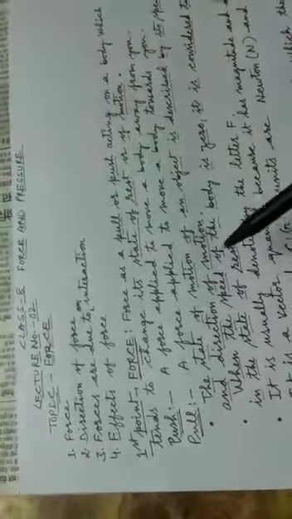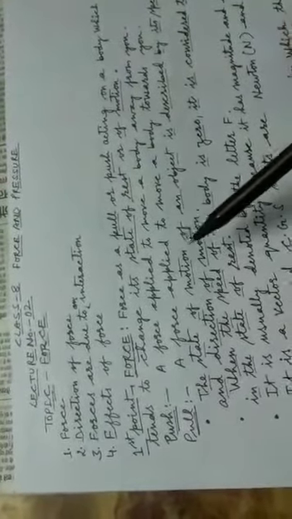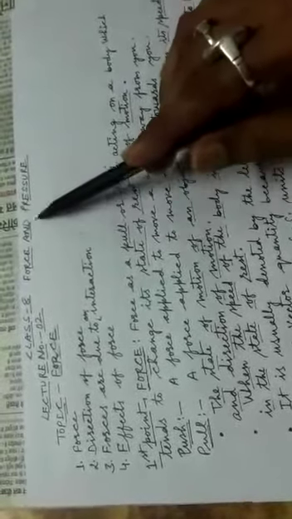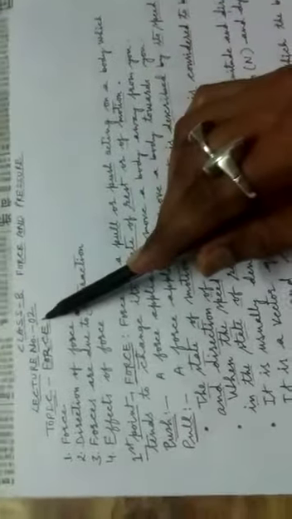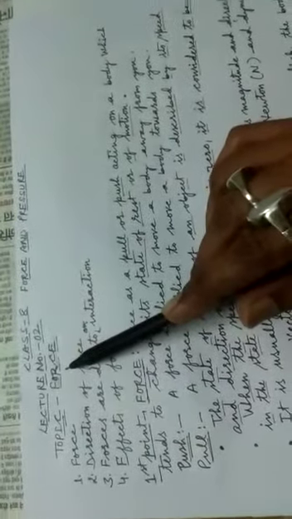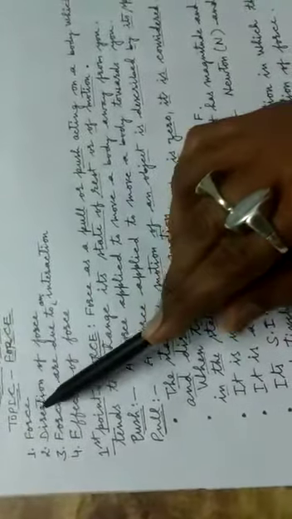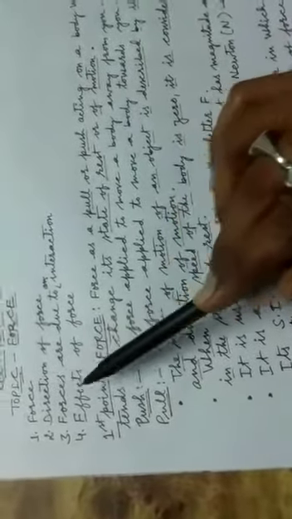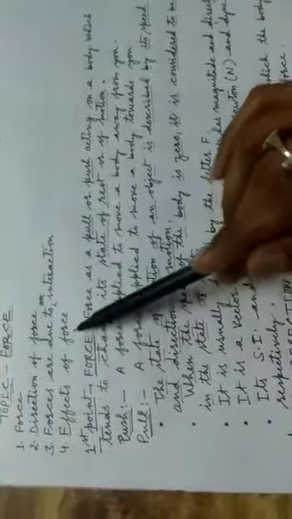Vinay is going to explain the chapter Force and Pressure. It is lecture number 2 for class 8th. Today's topic is force. It has 4 points. Number 1, force. Number 2, direction of force. Number 3, forces are due to an interaction. Fourth one is effects of force.